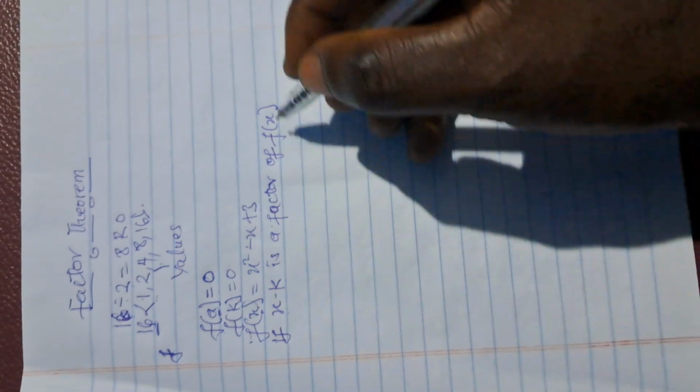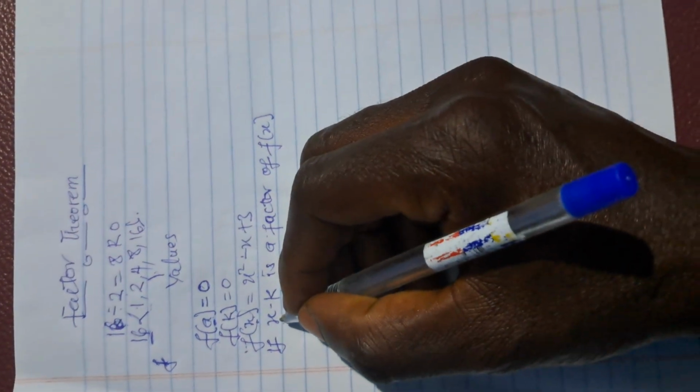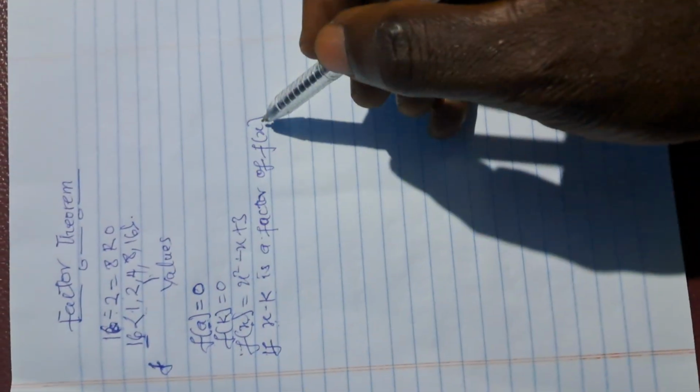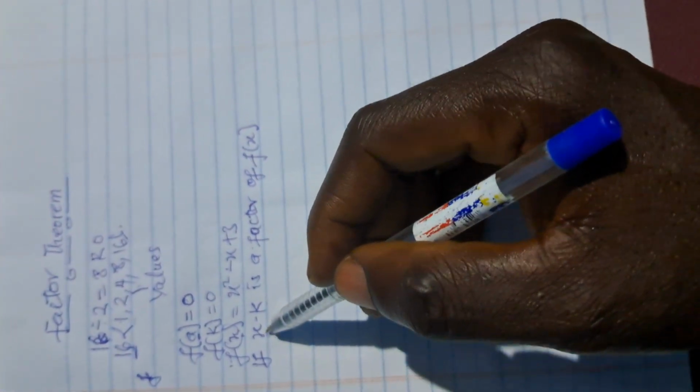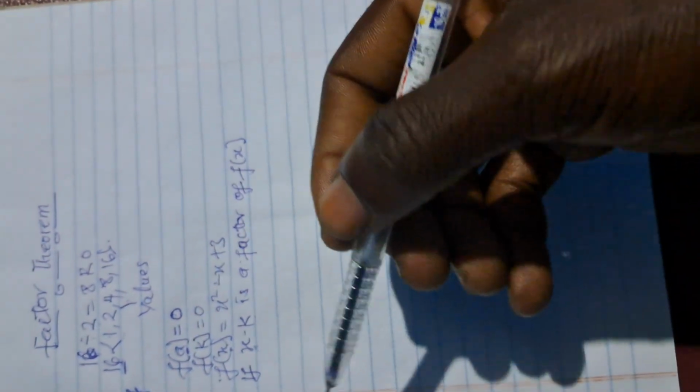So before then, because the function is made of the variable x, you have to make the factor here the subject, because everything will go to 0 by setting the factor equal to 0, then find the value of x, then substitute the value of x inside the function.